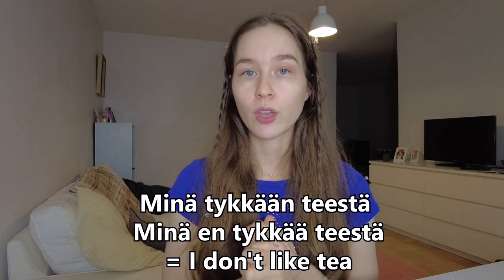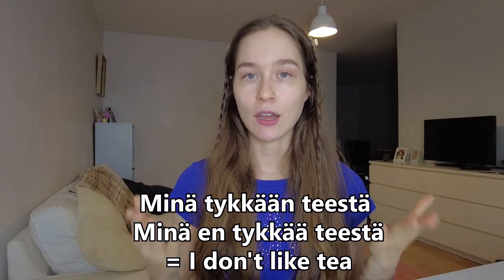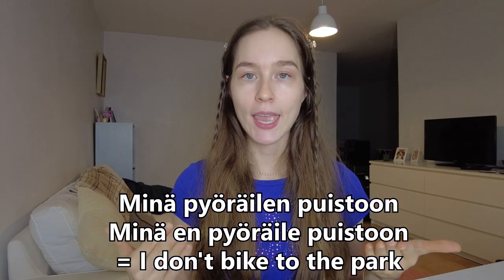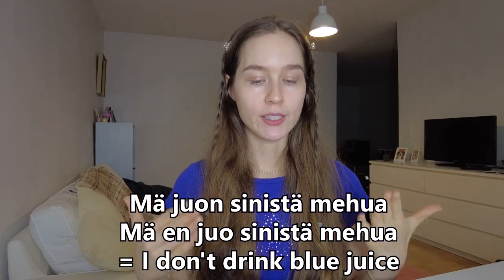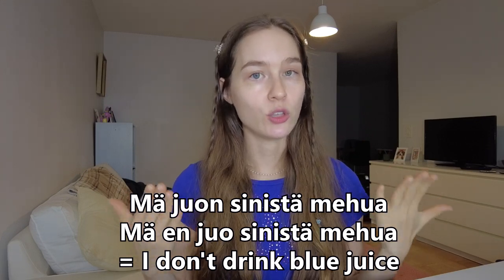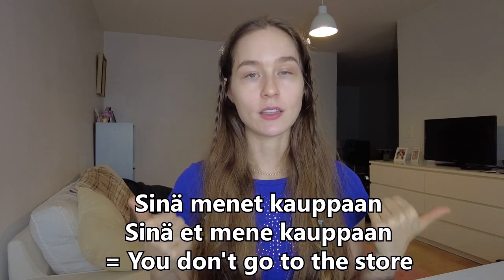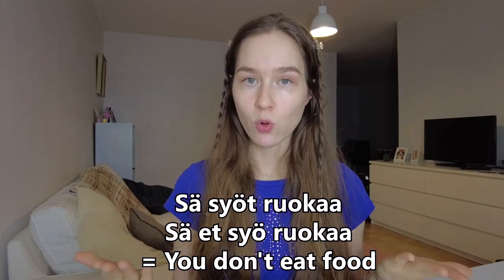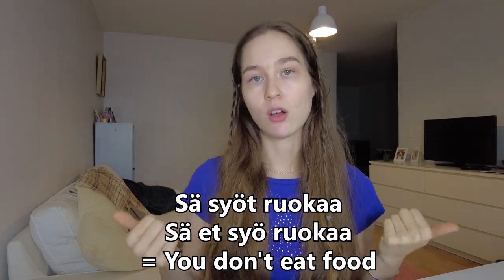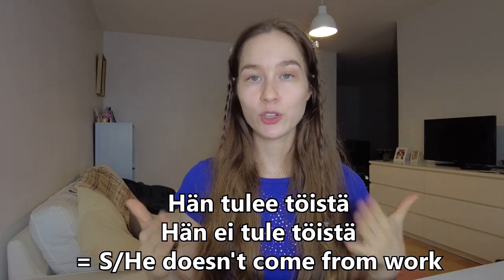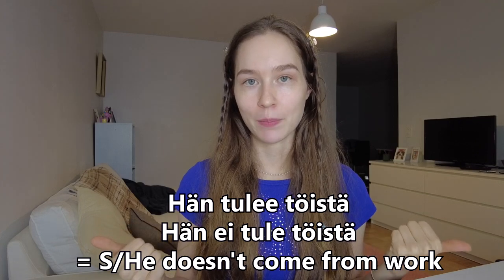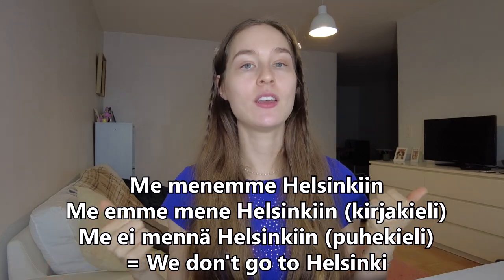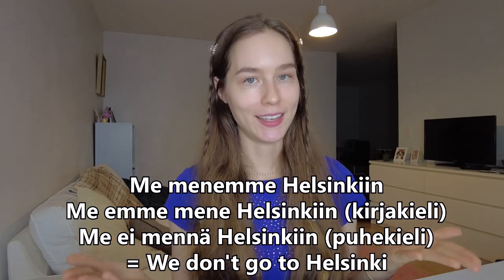For example, minä tykkään teestä would be minä en tykkää teestä. Minä pyöräilen puistoon would turn into minä en pyöräile puistoon. Mä juon sinistä mehua would turn into mä en juo sinistä mehua. Sinä menet kauppaan would turn into sinä et mene kauppaan. Sä syöt ruokaa would turn into sä et syö ruokaa. Hän tulee töistä would turn into hän ei tule töistä. Me menemme Helsinkiin would turn into me emme mene Helsinkiin, or in puhekieli, me ei mennä Helsinkiin.